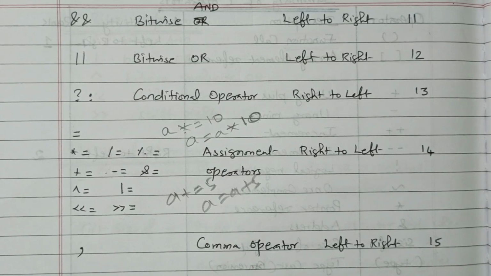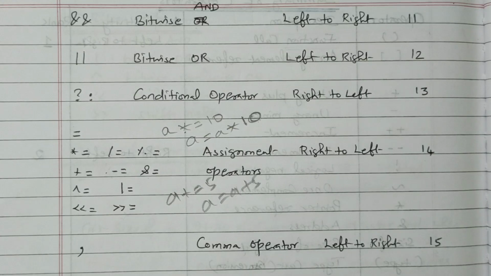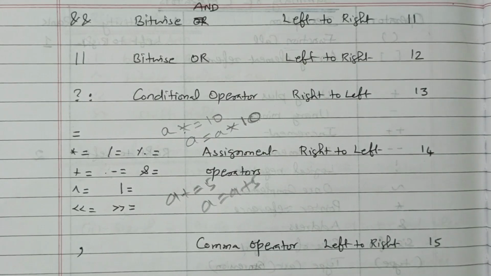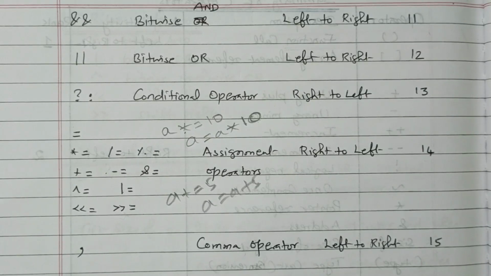Right. So totally we have the relational operator, arithmetic operator, bitwise operator, assignment operator, increment and decrement operator, conditional operator, then special operators, and the type. These are all the operators available. In that, we discussed the hierarchy of these operators.